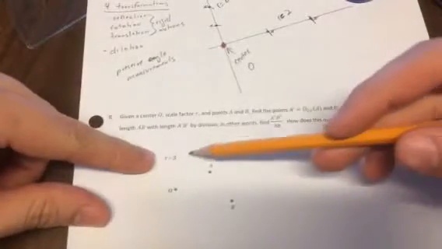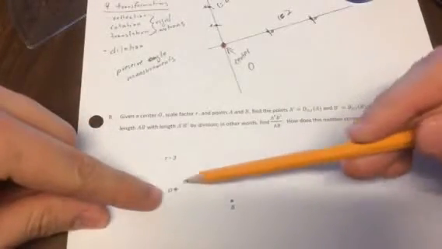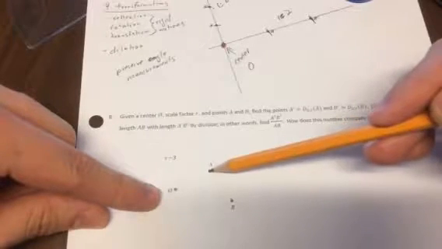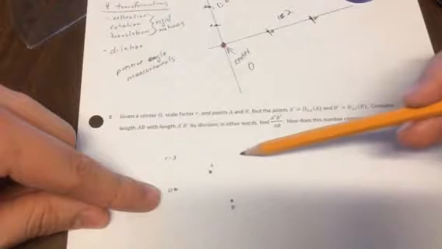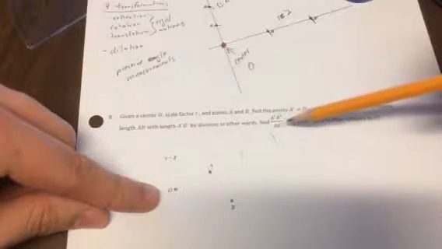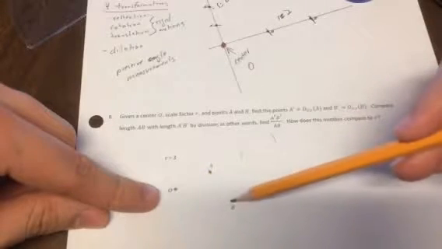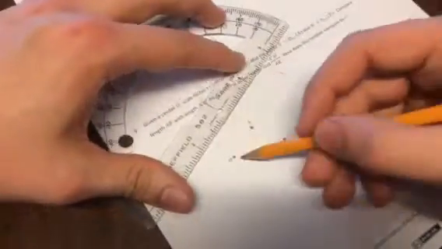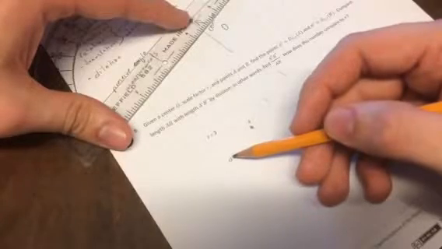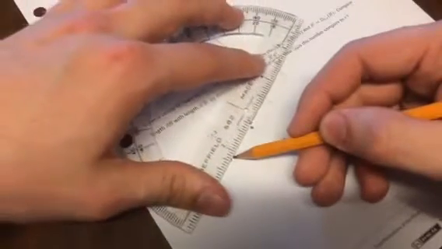Some of these problems are going to be a little bit more difficult. They give you the scale factor and the center, and then you just need to move A 3 times, so a scale factor of 3. So this will be 1, then we'll go over here, then maybe somewhere over here. Same thing with B. Here's 1, and we can draw the line. I'll do number 8 together. This is given center O, scale factor R, and points A and B. Find the points, compare the length.